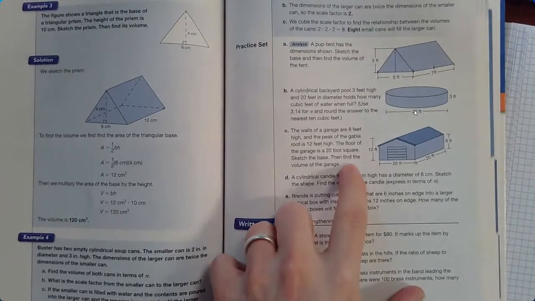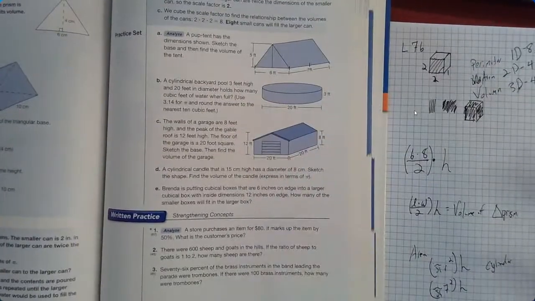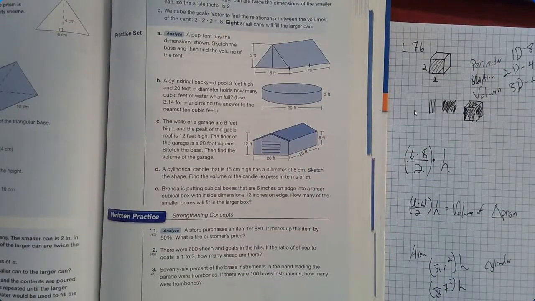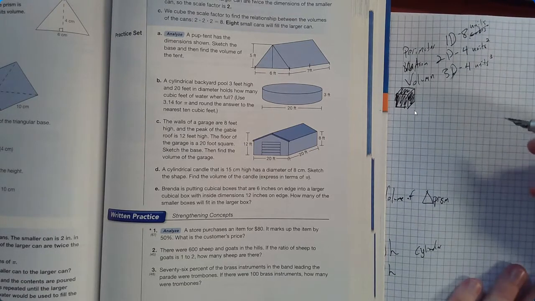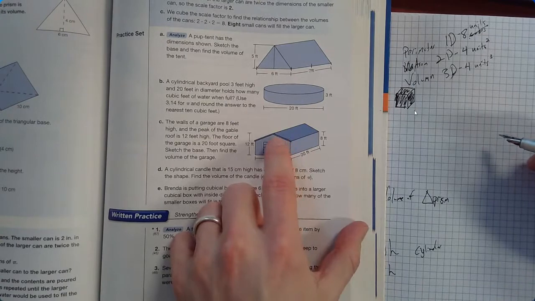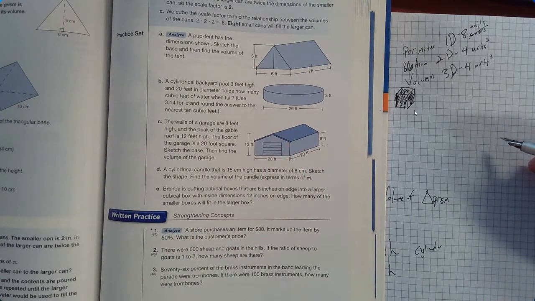I want to work on C with you because this is going to be the more complicated one. We have a few different things we need to figure out. On C, we need to figure out the length of the hypotenuse. Well, actually, do we?